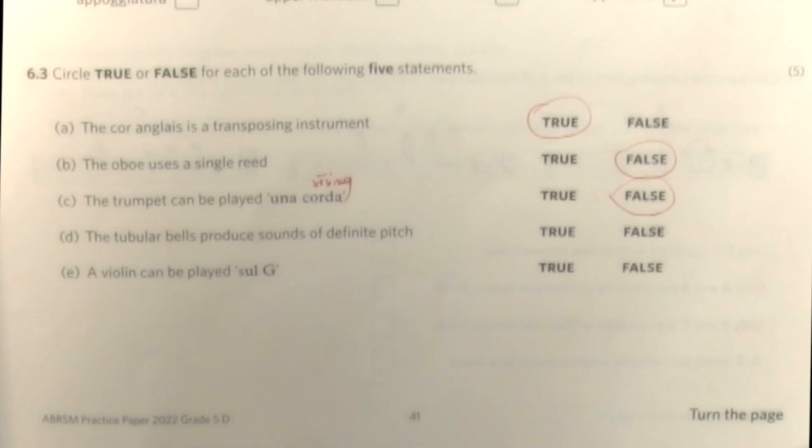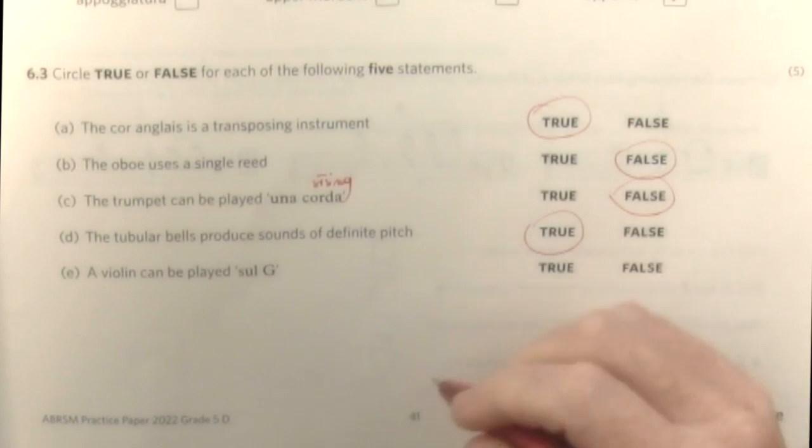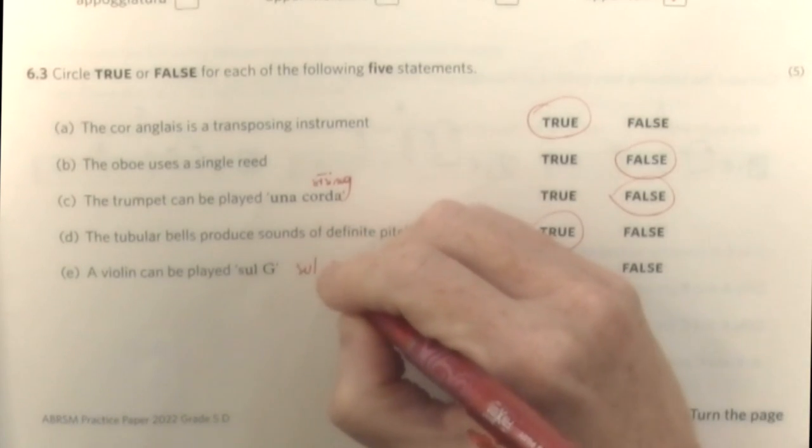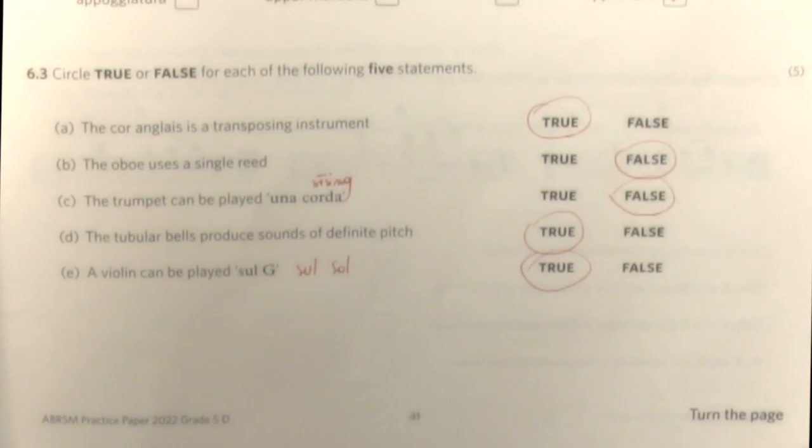The tubular bells, oh wow, produce sounds of definite pitch. Absolutely. It's quite fun to listen to it. Wow. It's the first time I find this question. A violin can be played sul G. Yes, sul sol. It means on the sol string. Yes.